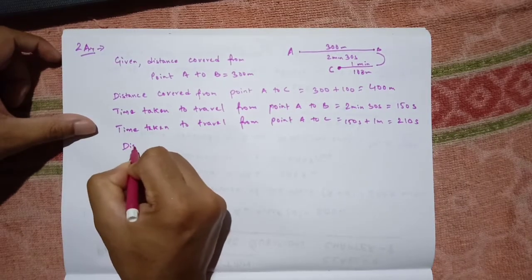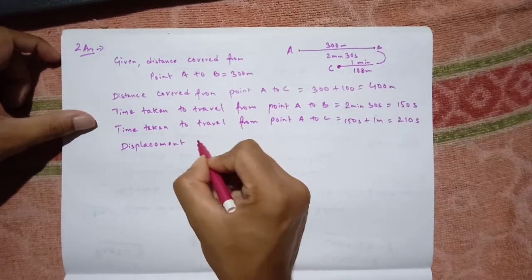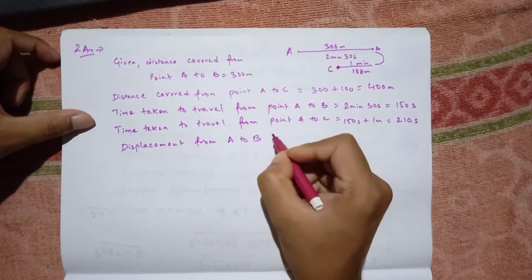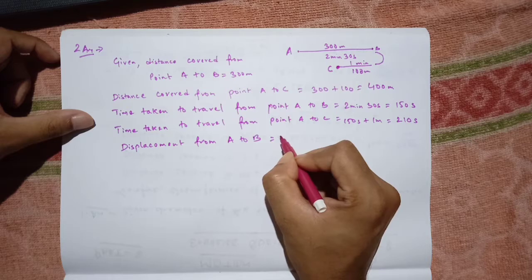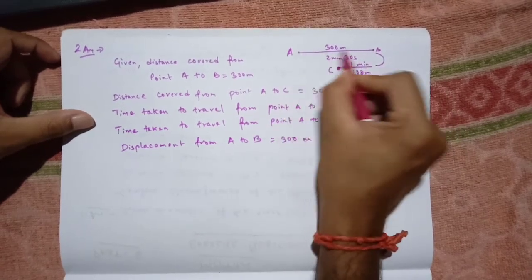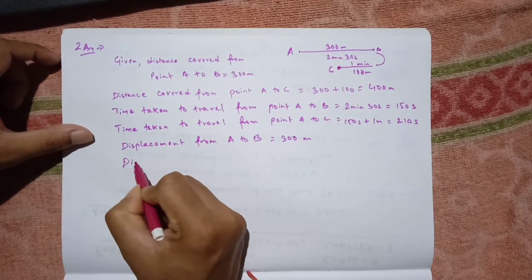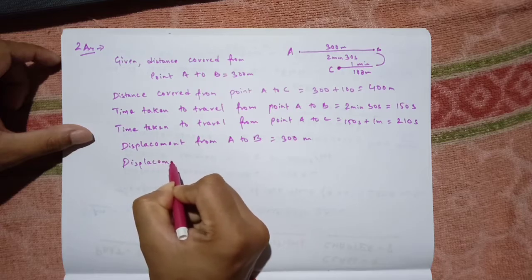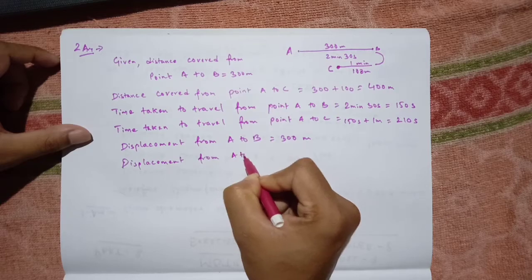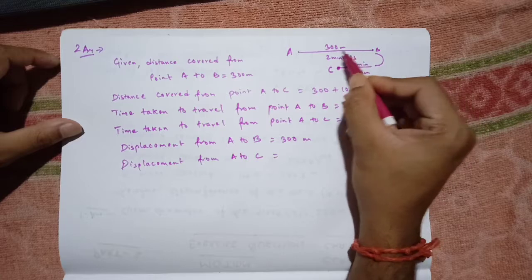Now the displacement from A to B is 300 meter. This is both the distance and the displacement. Now the displacement from A to C. Remember, these two things happened in the same line.